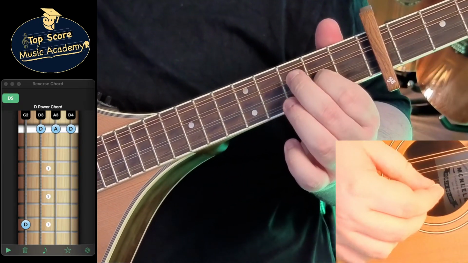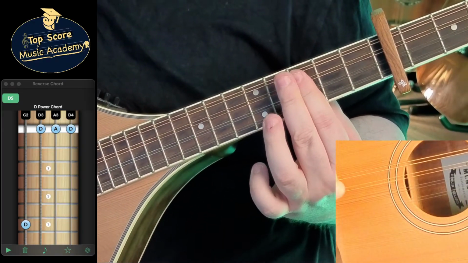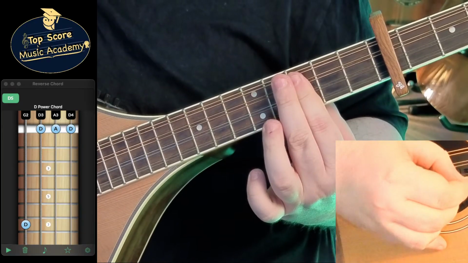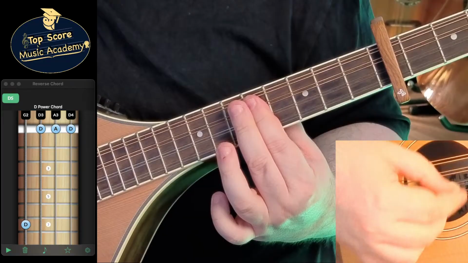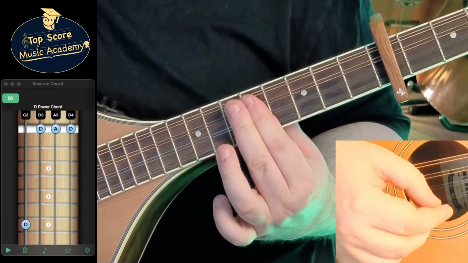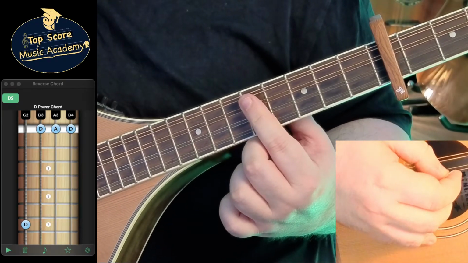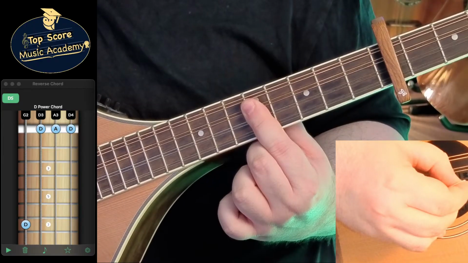Yeah, it's quite restrictive because the chord that I'm looking for is that, or C chord. So it's hitting mandolin territory, which obviously doesn't suit this instrument, it suits the mandolin.